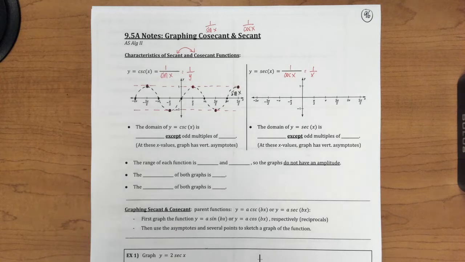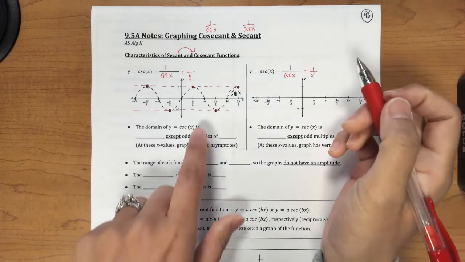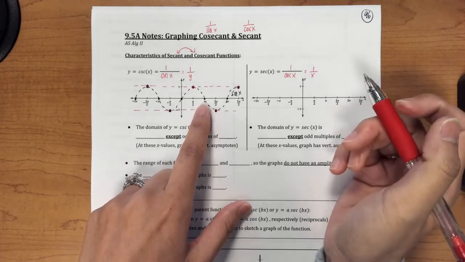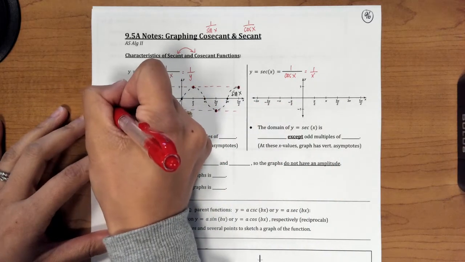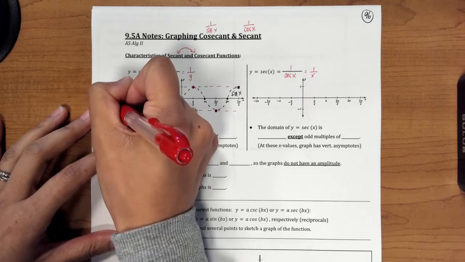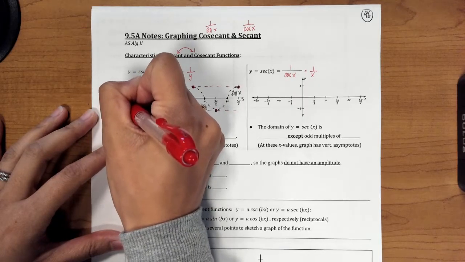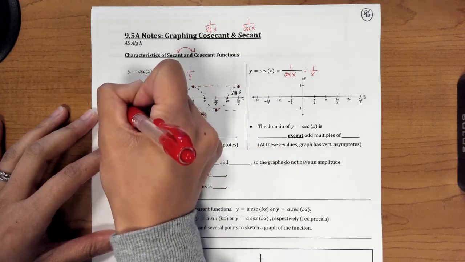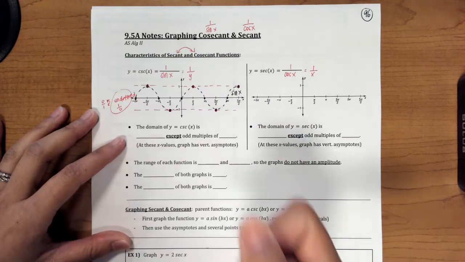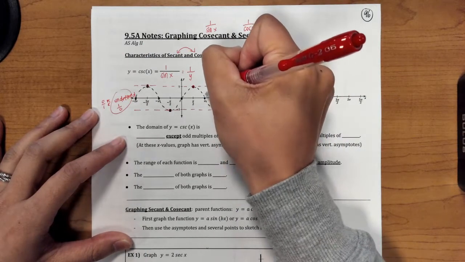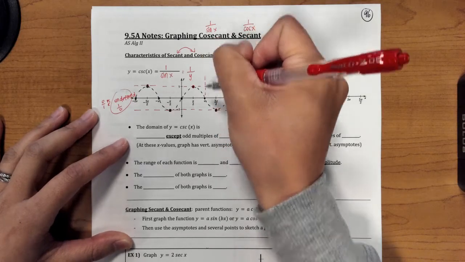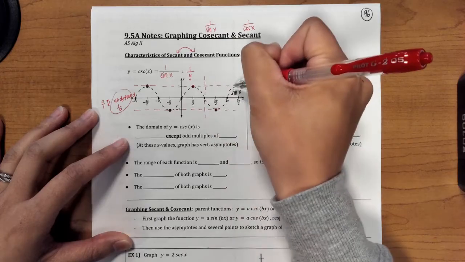However, we now have a problem, because if we take the reciprocal of 0 here, that's our y value, we know that the reciprocal of 0 is undefined. Right? Because we can't have 1 divided by 0. And so at these points here, what you're going to have are asymptotes.